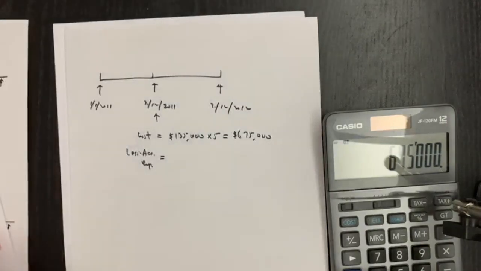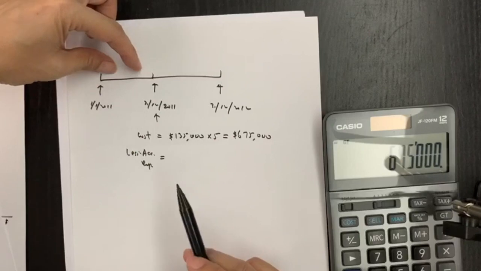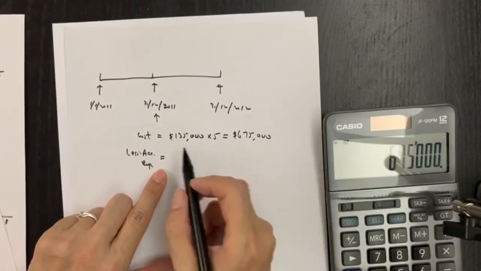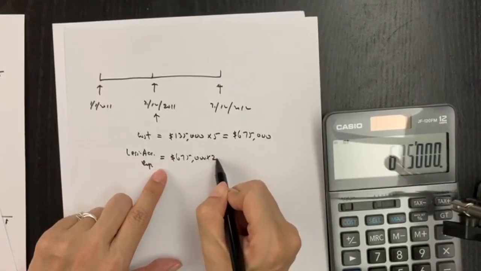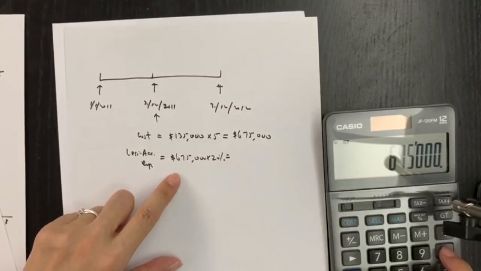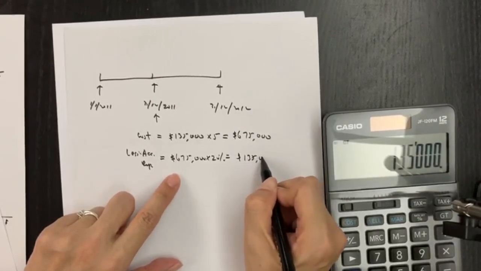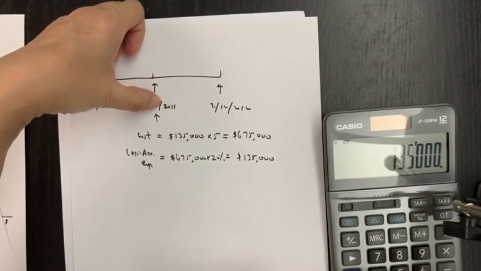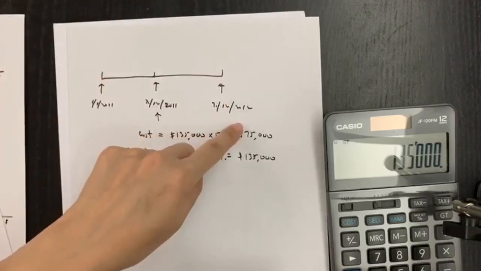So even though we don't know the dates when the firm purchased this equipment, I will have this 675,000 times 20%, times 0.2. So I have this 135,000.